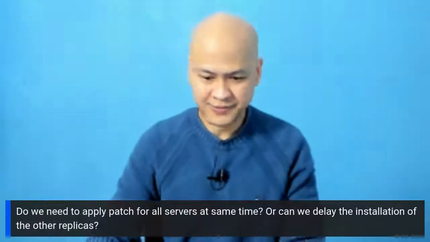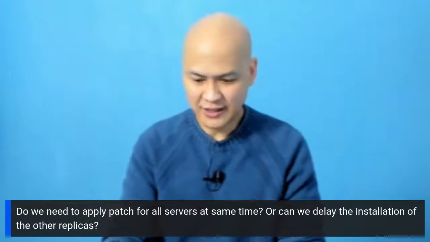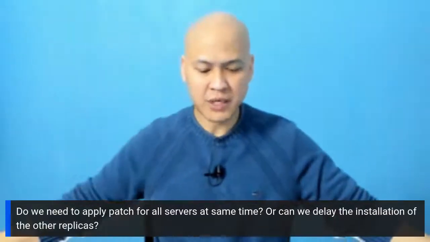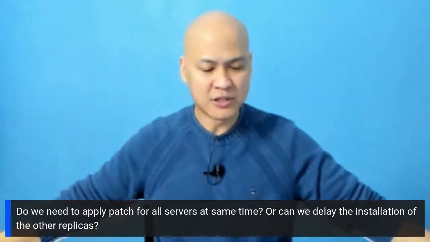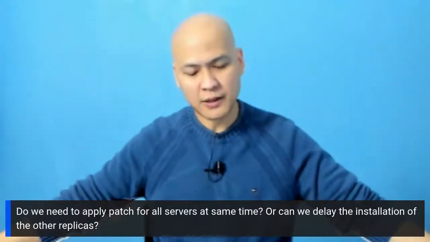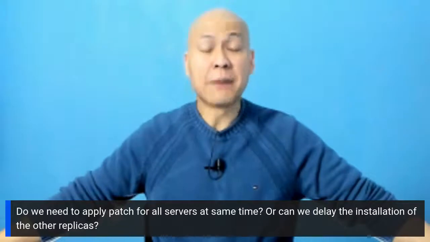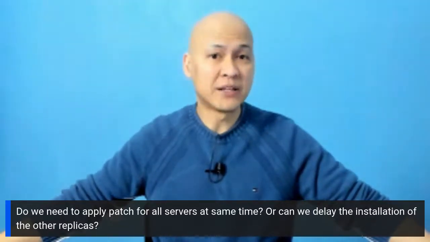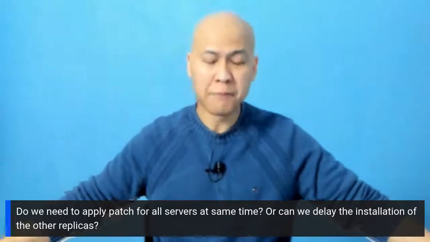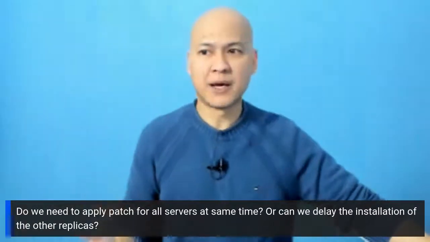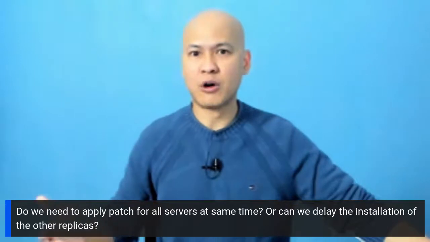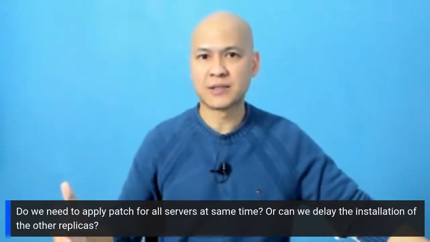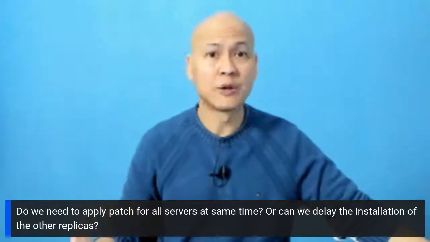Third question. This is kind of like a repeat of some of these. Do we need to apply patch for all servers at the same time, or can we delay the installation of the other replicas? And yeah, I'm guessing this may have something to do with the amount of time it takes to perform maintenance. So sometimes when you're installing patches, service packs, cumulative updates, it would take longer, right? With cumulative updates, not so much, but with service packs, it does take a lot longer sometimes.